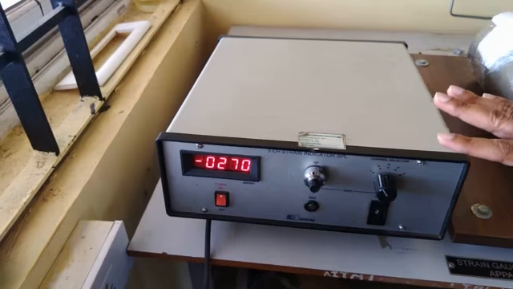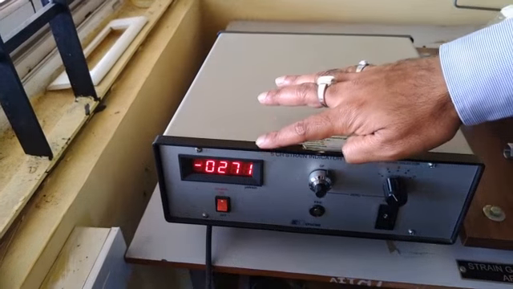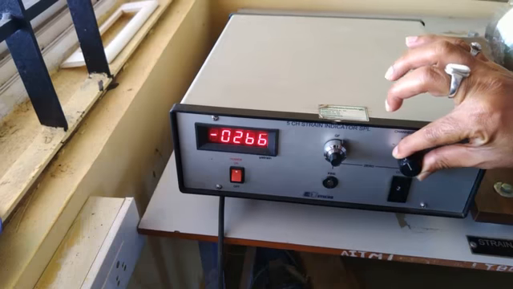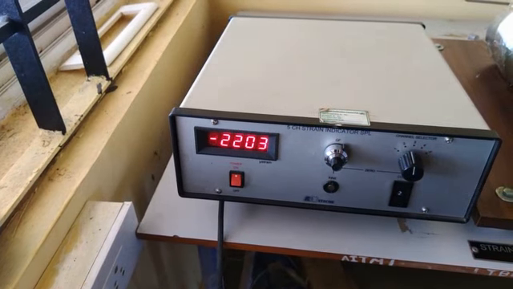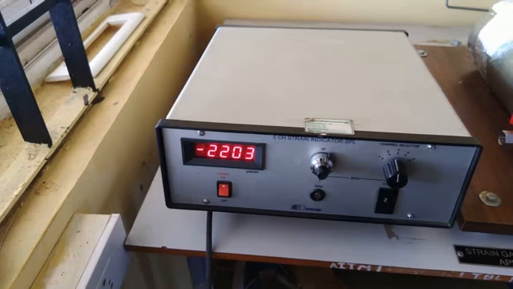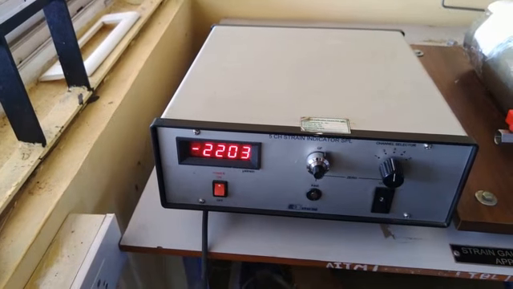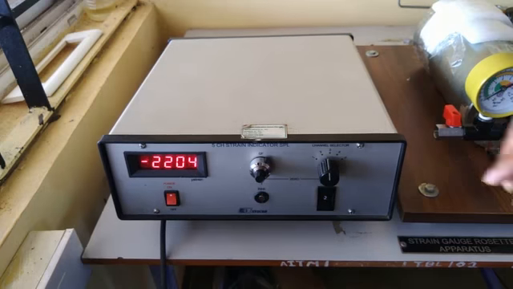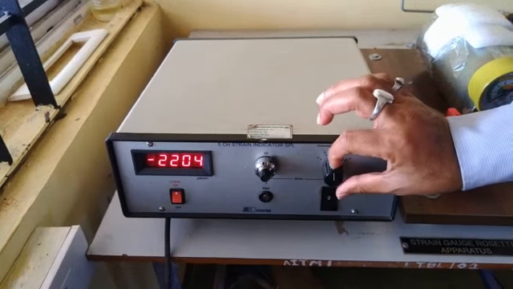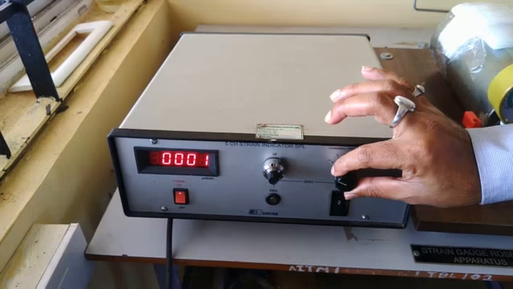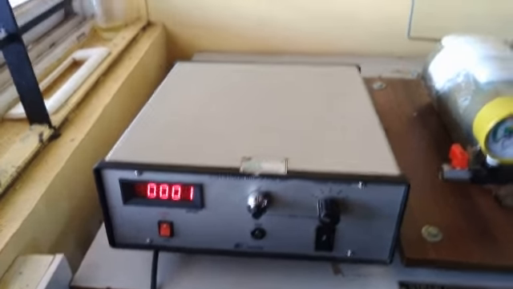This is the initial reading for channel 2. Here you can see it is 270, we can consider. This is for channel 3, and the initial reading we can consider as 2203. So this is the initial reading for channel number 3. Next I will come back to channel 1. It is 0, and now we will apply the pressure.